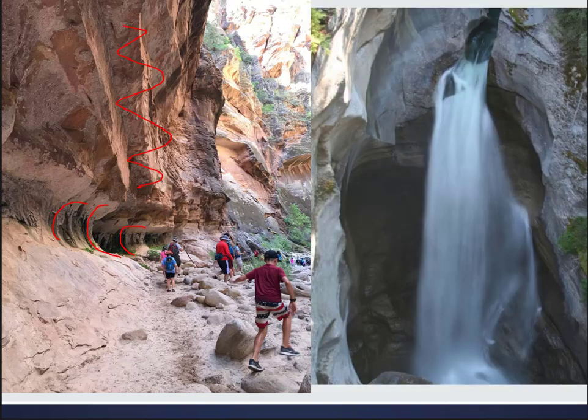Now here's another example. This is up in Jasper National Park. My middle dog's name is Jasper after the national park in Canada. You can see the water flowing over this waterfall. Do you think that the water level, the amount of water, is always this amount?